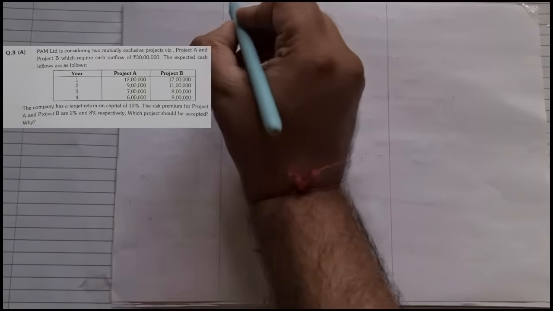Now whenever they give you a target return and then also give you some risk premium, always remember this is basically a sum where we need to find the NPV, but in order to find the discounting factor, the percentage, we'll have to use something called a risk adjusted discount rate. So the sum is basically based on finding NPV using risk adjusted discount rate. Now let us see how to solve that.